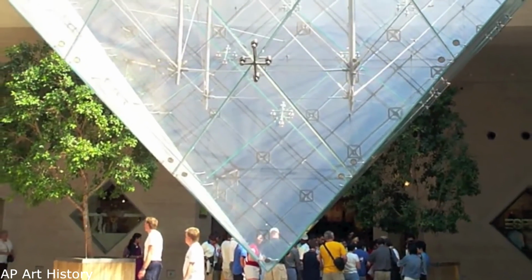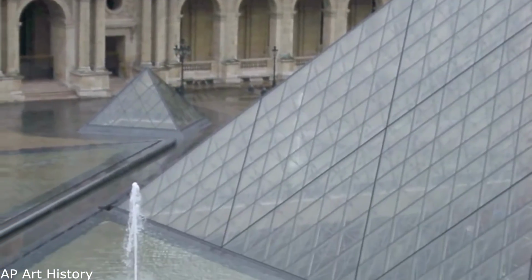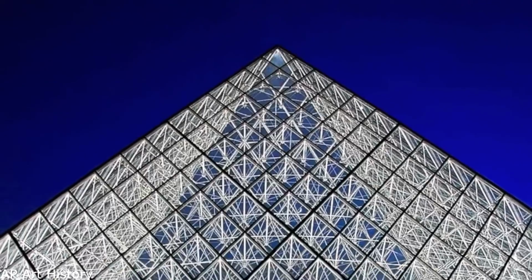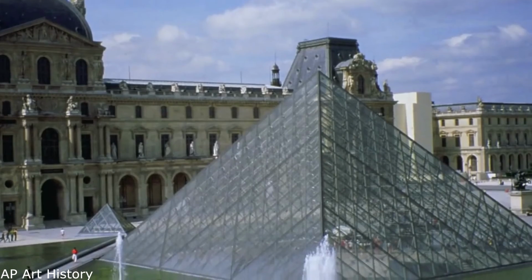The new Napoleon Court was unveiled on the 14th of October, 1988, and criticism declined for the pyramid, with only 23% of Parisians opposing it. Today, many people would picture Pei's pyramid in their minds when thinking of the Louvre.